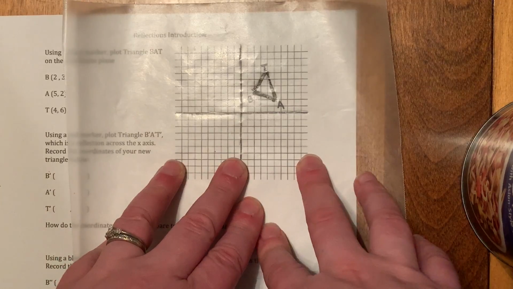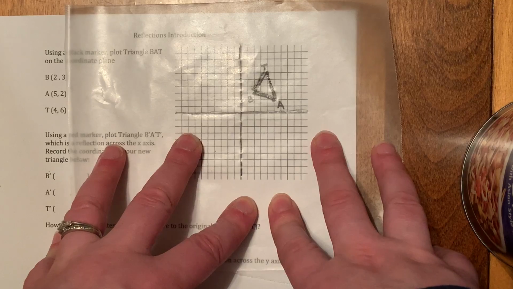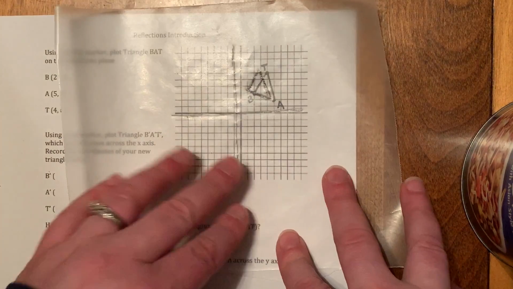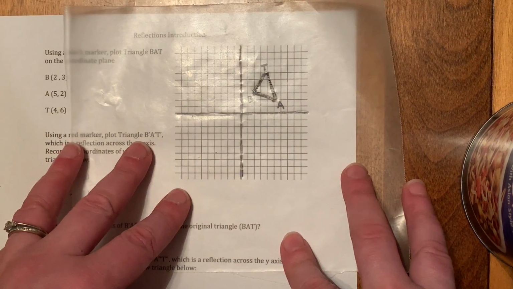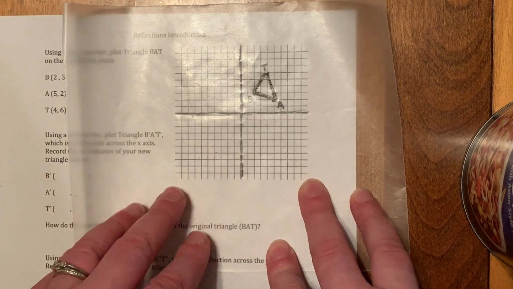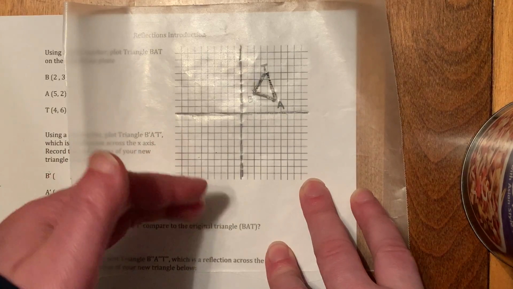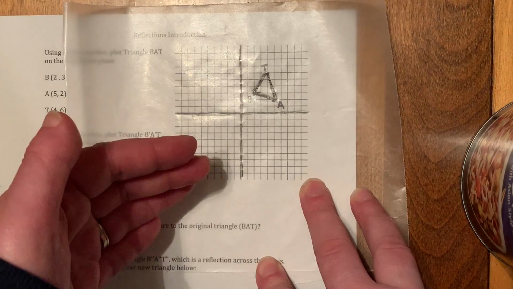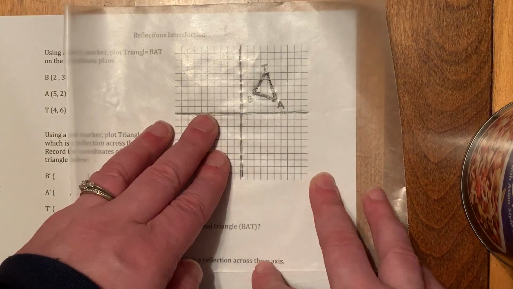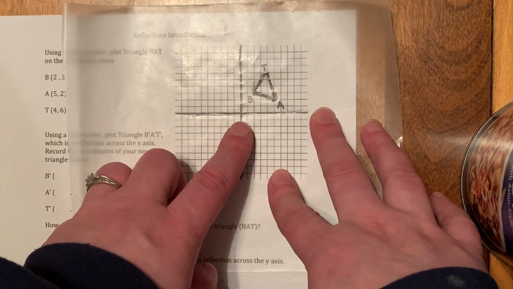But before we do that, I want to point out that you want to be careful with matching things up. When we flip our shape over, you want to make sure that you're just flipping the shape and not accidentally translating. Remember, a translation is a slide. We don't want a reflection combined with a translation. We just want a reflection.